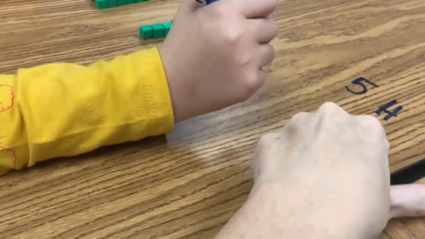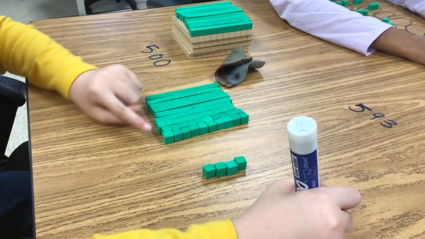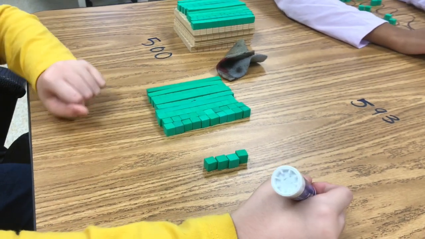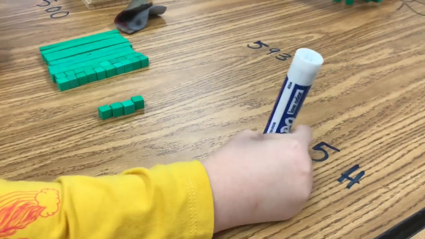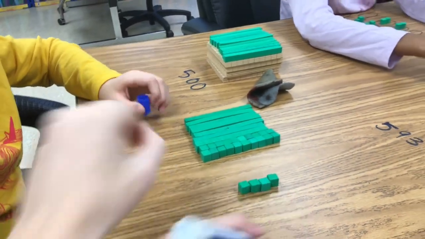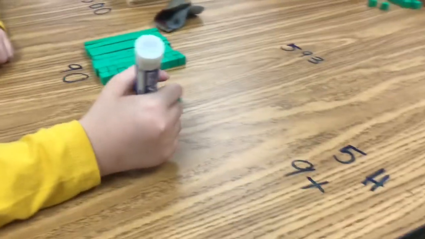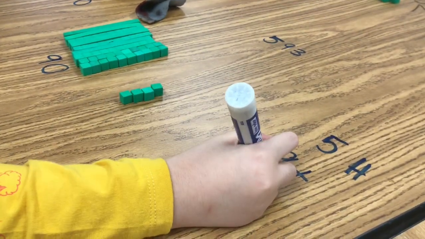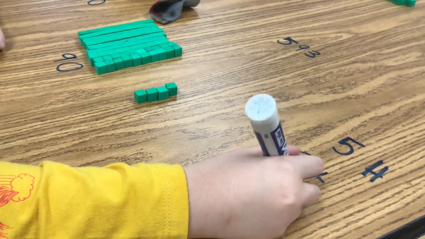So put 500. We already did our 500, so then what's next? What's your next thing that you grouped? I have nine tens. 9 tens. So over here, let's write 90 for 9 tens. And that has a value of what? 90. Yeah, so you can put your 90 under here. What else is left? 4 ones. And you can put that over here. Put an O for ones.